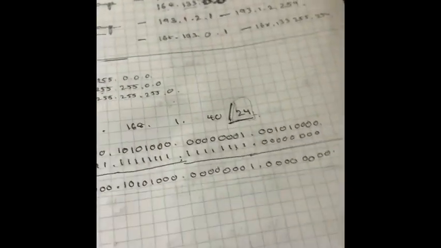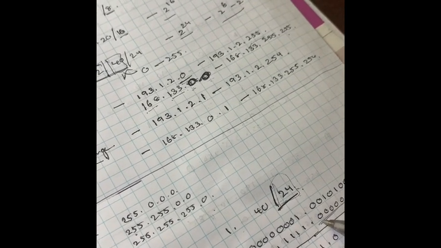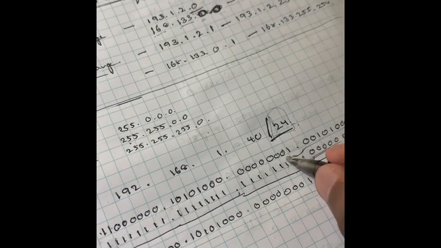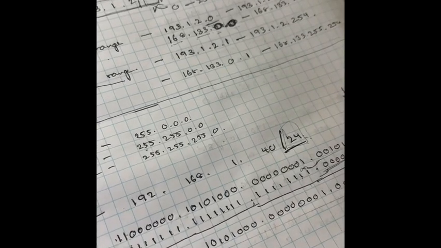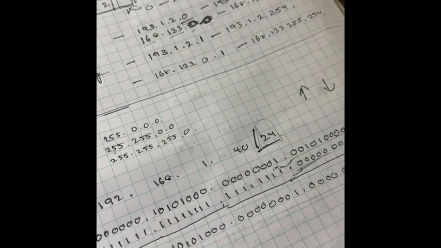We take bits from the host area and take them to the network side. So the number of host bits reduces and the number of network bits increases when we are subnetting.